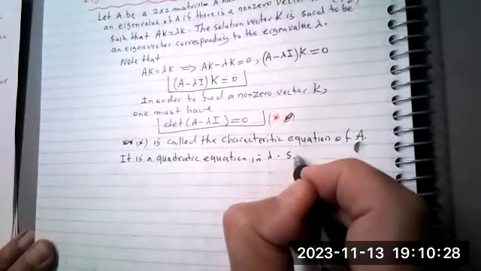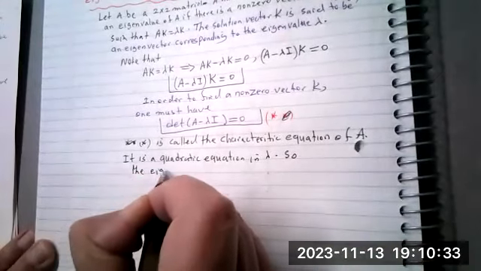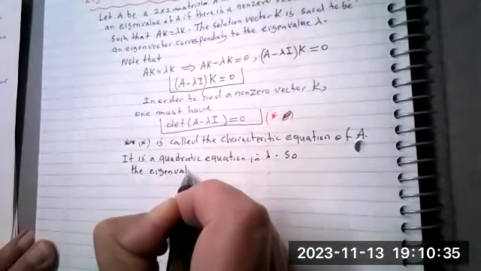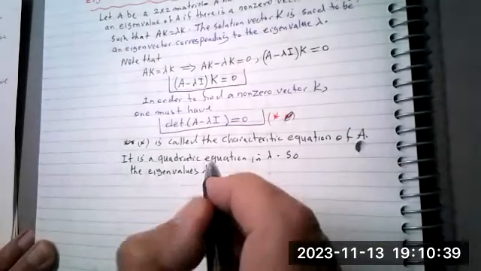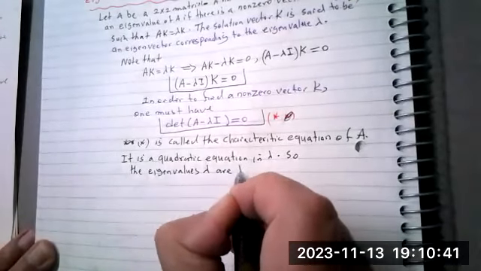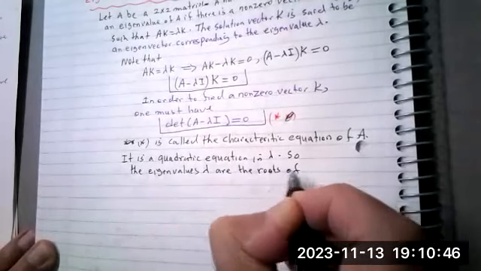So the eigenvalues lambda are going to be the solutions, or the roots, of the star equation.